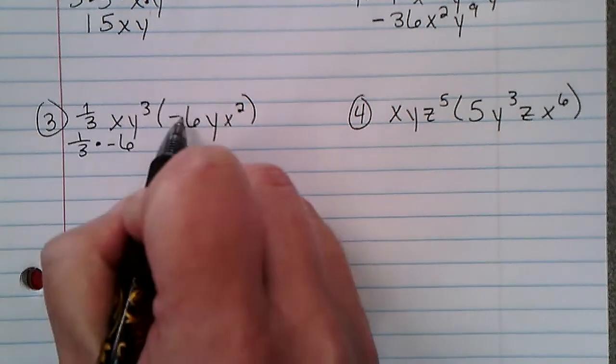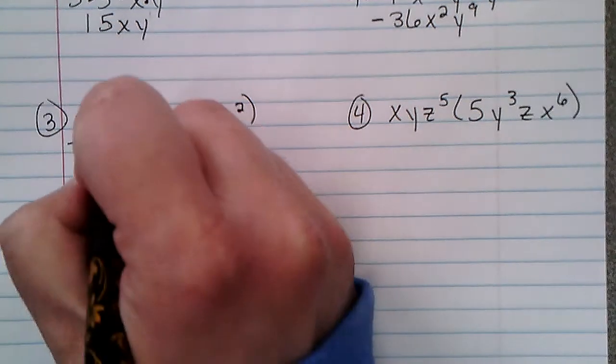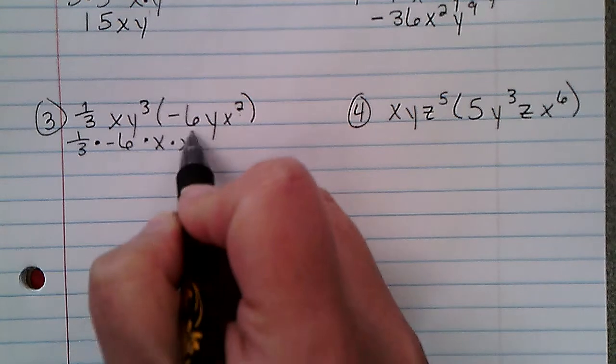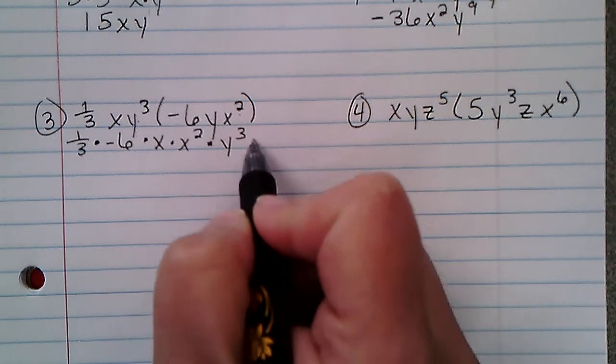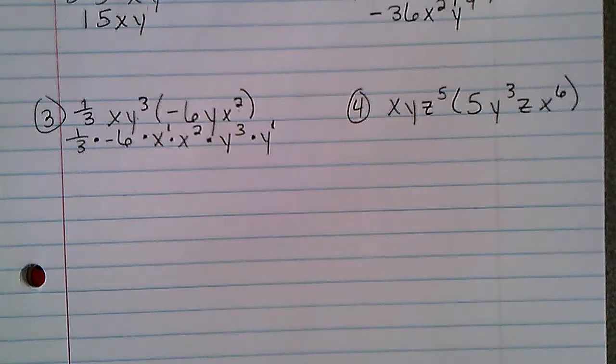So 1/3 times negative 6, multiply your coefficients, times that x, times that x squared, times that y to the 3rd, times that y. Don't forget your implied exponents of 1. If you need to use that strategy of putting those, please, please, please do so.